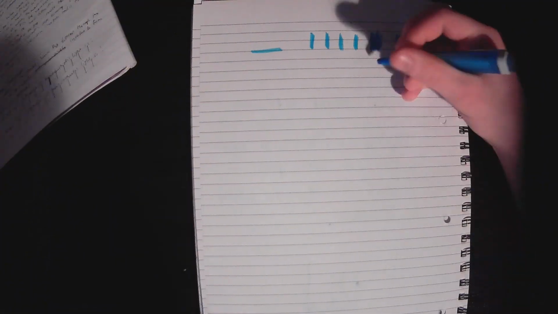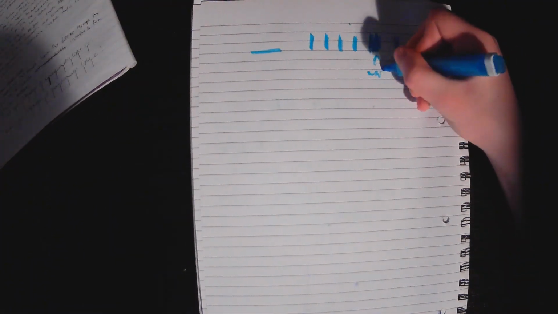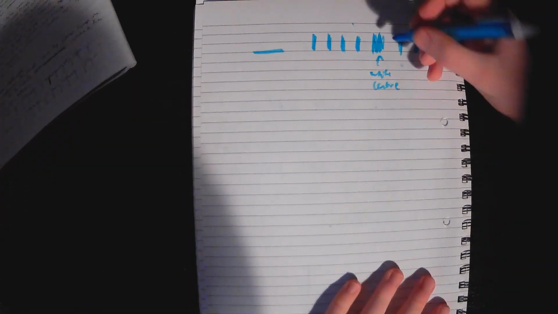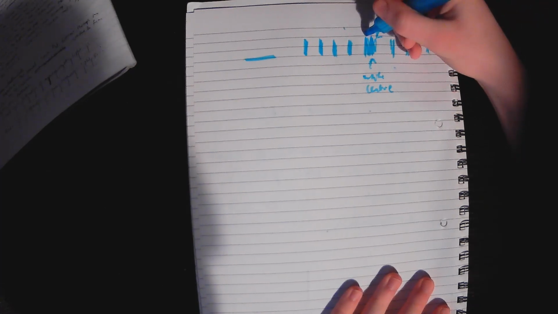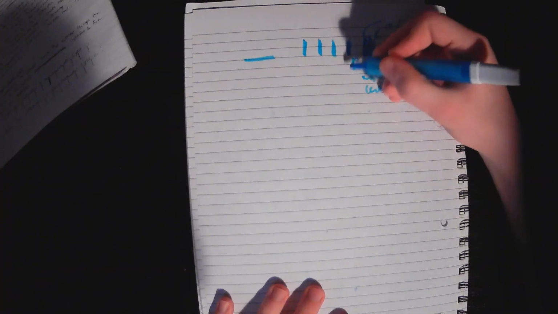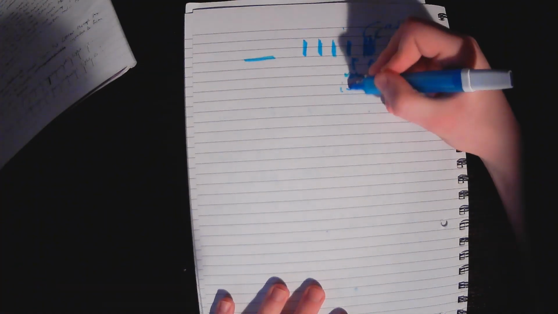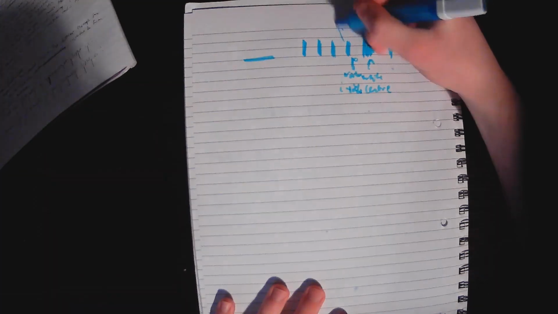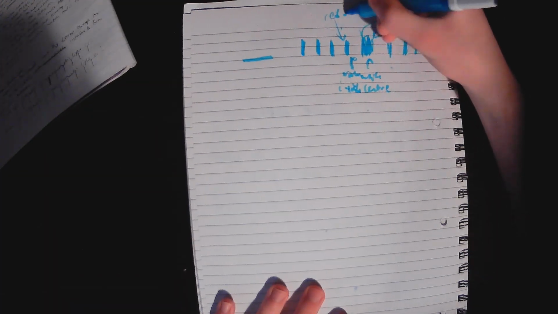If it's white light, then it will be a white center. It looks roughly the same: white center with red edges on either side, and then the outer maxima will have violet insides and red outsides.